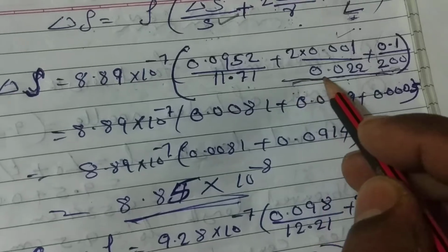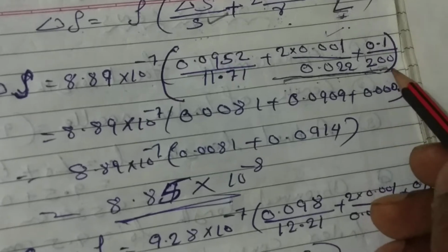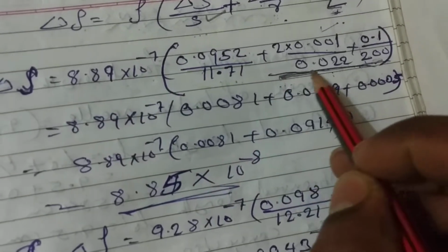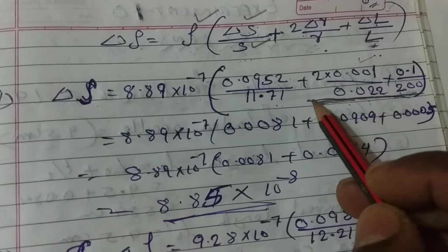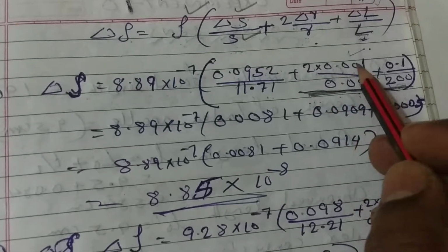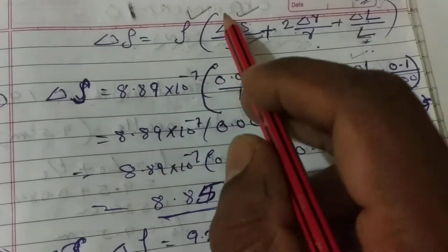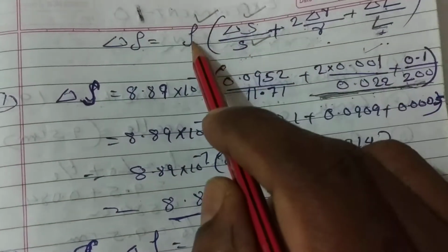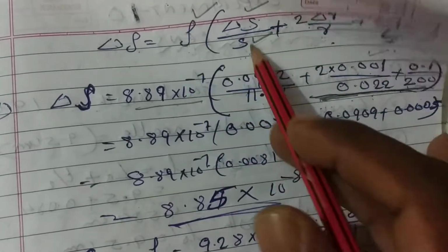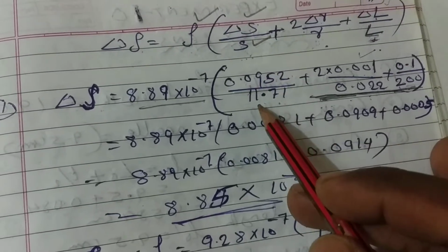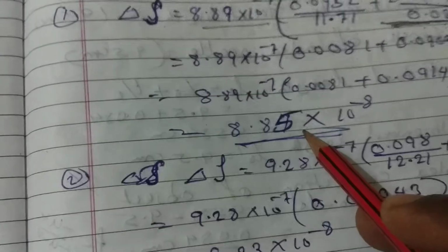And this quantity, that is 2 into 0.001 by 0.022 plus 0.1 by 200, will be constant for all the calculations. When you calculate delta rho for the 5 observations, in all the cases this part will be common. So we only have to change the values of delta S, S and rho. For the first case, rho is 8.89 into 10 raised to minus 7, delta S is 0.0952, and S is 11.70. By doing the calculation, finally we get the value of delta rho equal to 8.85 into 10 raised to minus 8.